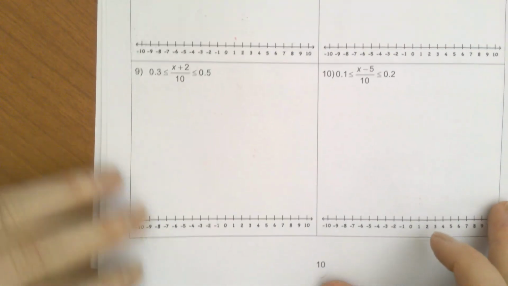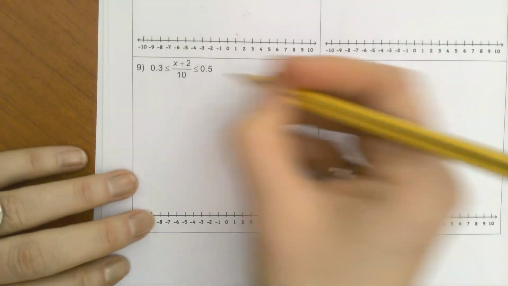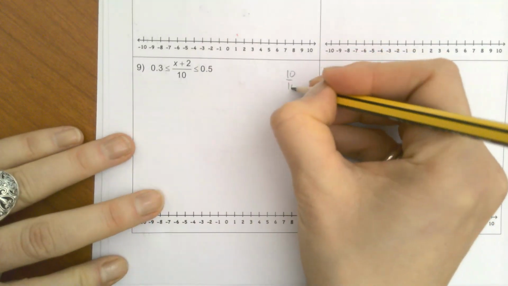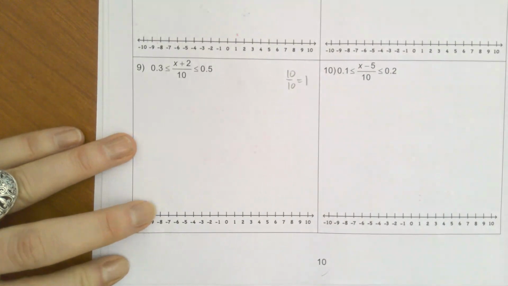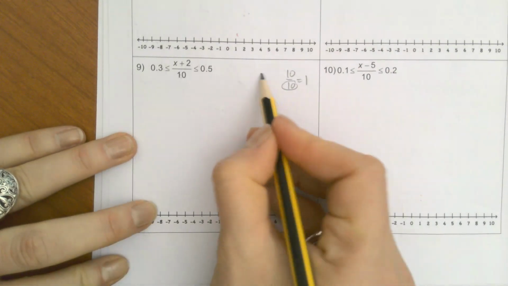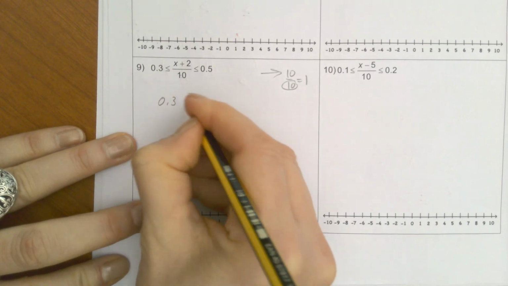Let's do number 9. Okay, so I see a fraction, but I know 10 over 10 is equal to 1. I have the bottom. I just have to put the top on. So let's write it out again so I have some space.